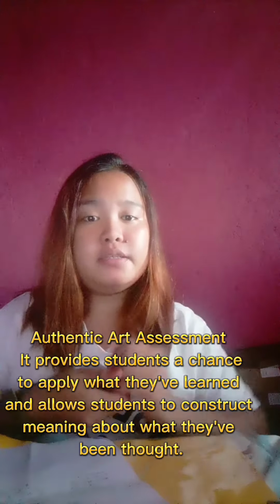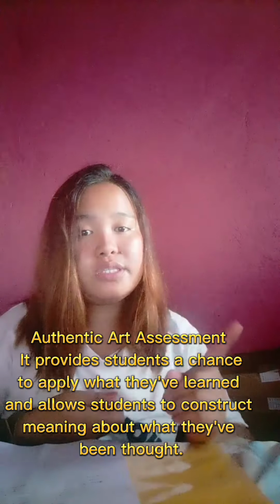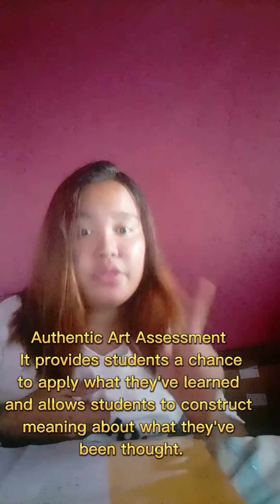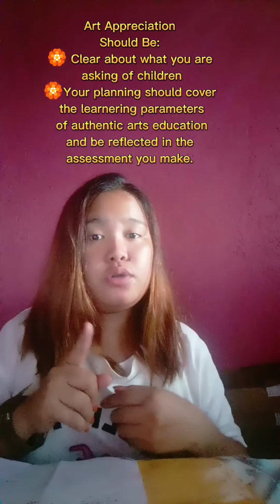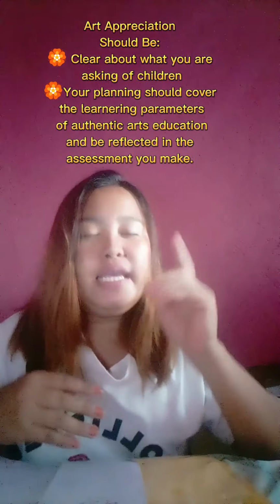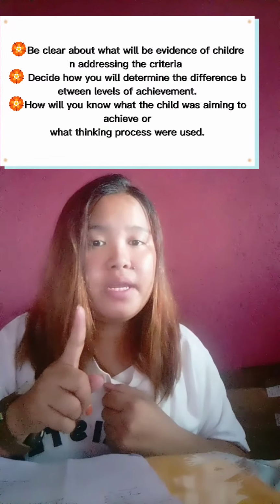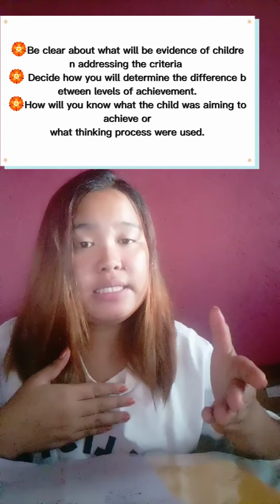So now, what is Authentic Art Assessment? Authentic Art Assessment provides students a chance to apply what they've learned and allows students to construct meaning about what they've been taught. So art appreciation should be clear about what you are asking of students. Then your planning should cover the learning parameters of authentic arts education and be reflected in the assessment you make. Next is be clear about what will be evidence of children addressing the criteria.